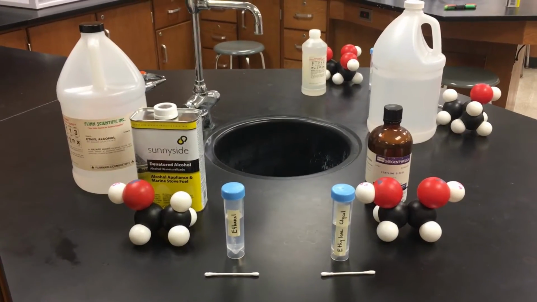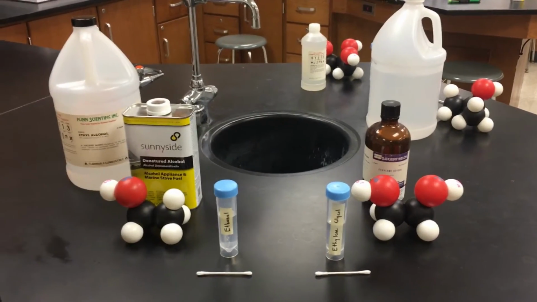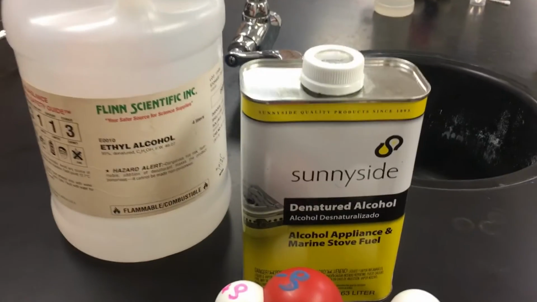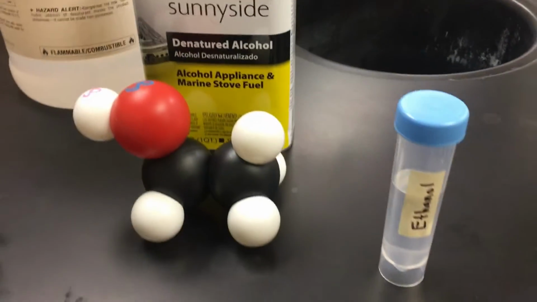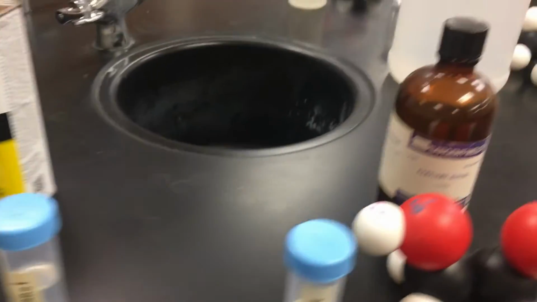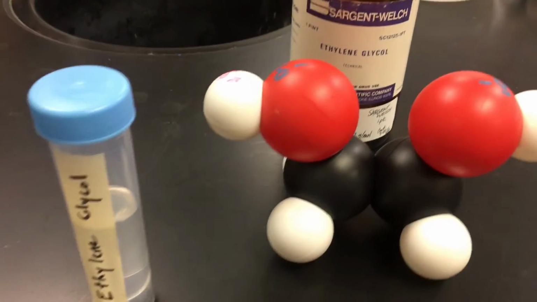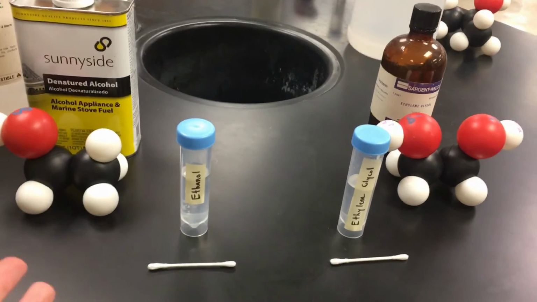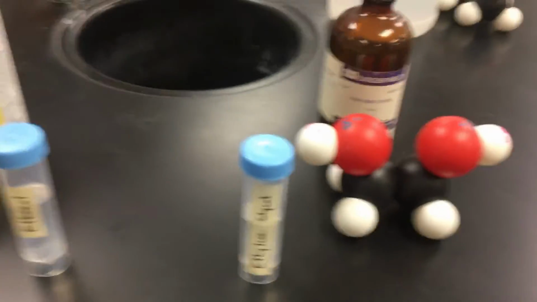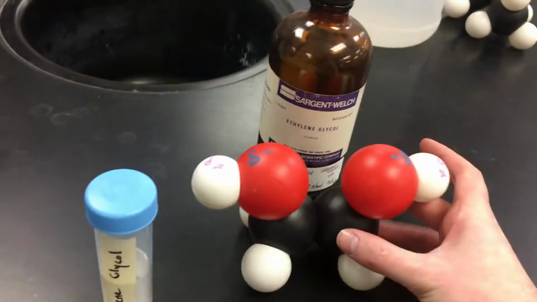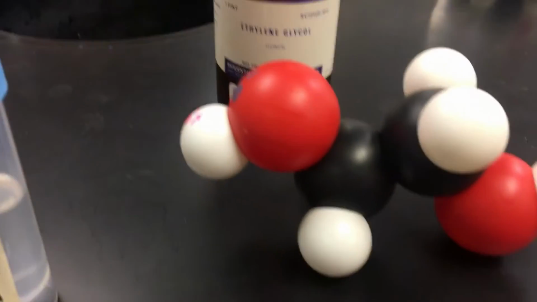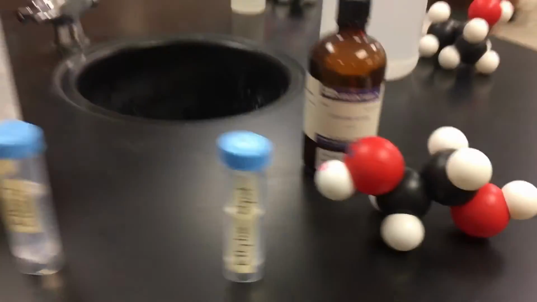Let's look at some more examples that use hydrogen bonding. What I've got here is ethanol, or ethyl alcohol, or denatured alcohol, all kind of the same product, and also ethylene glycol, right there, which are very similar chemicals, as you can see by their models. Now ethylene glycol would probably be rotated more like that. It's just harder to see the markings I put on it when it's that way.